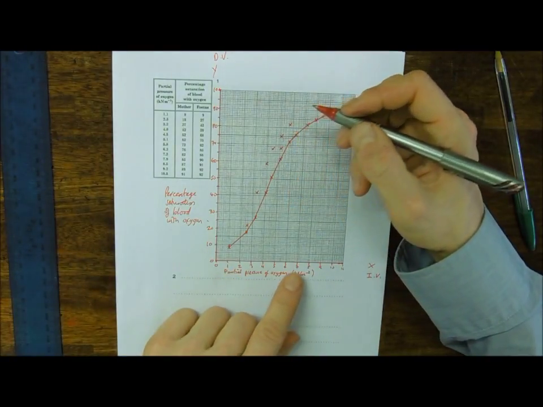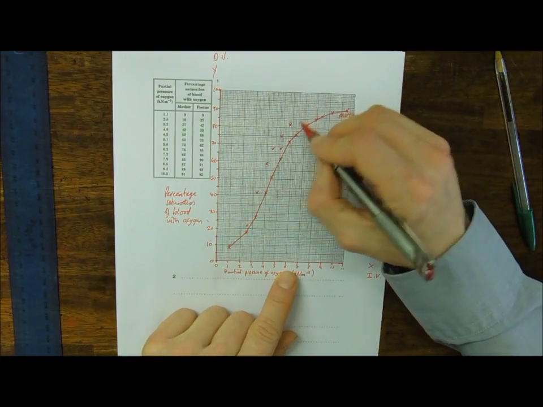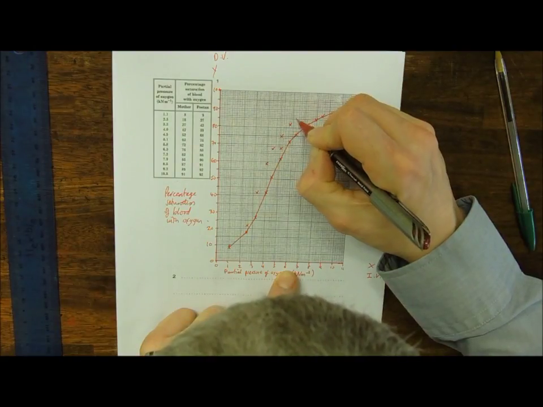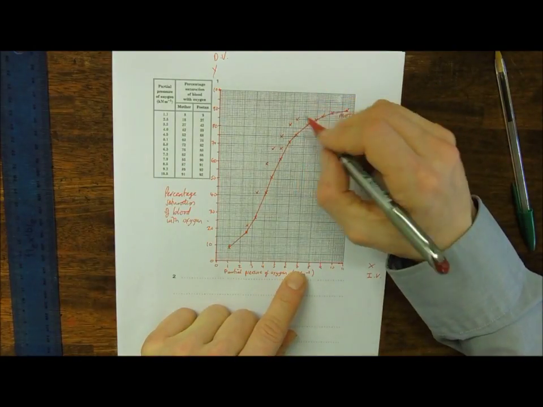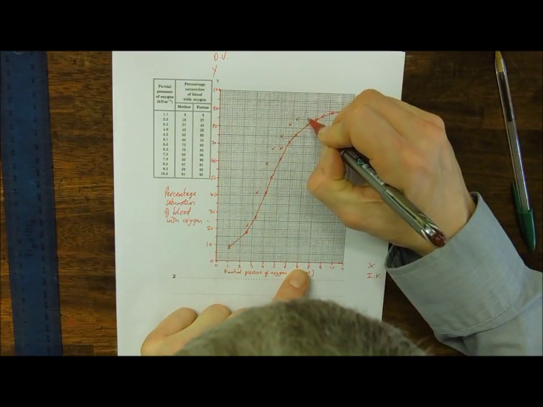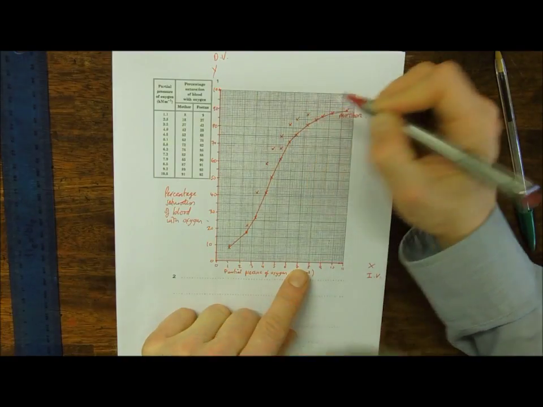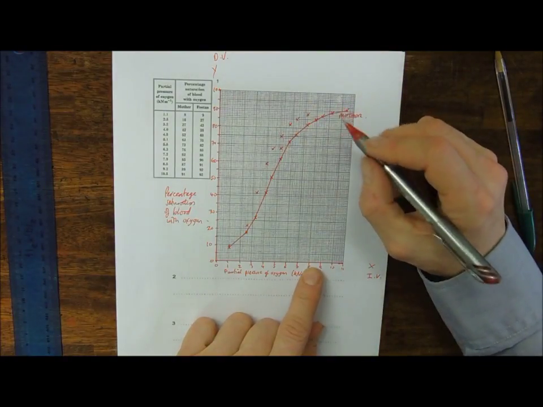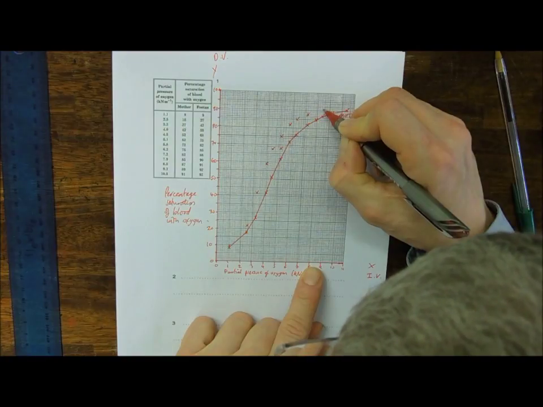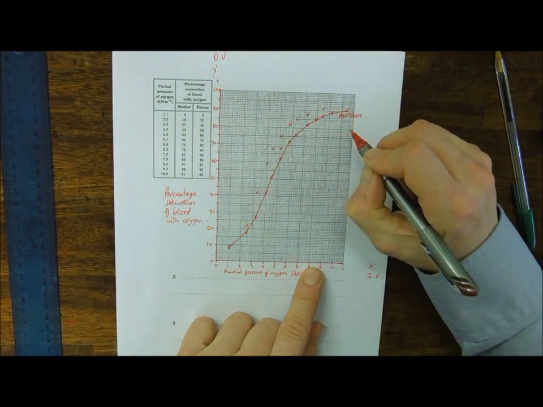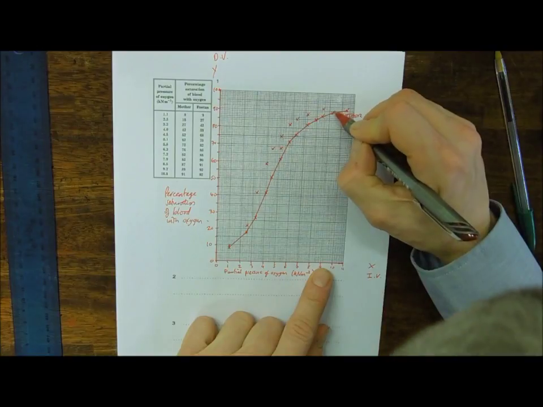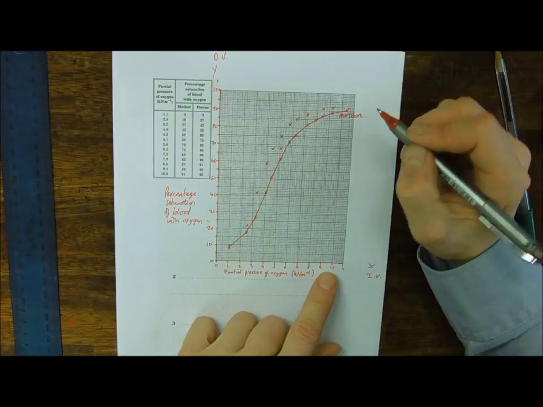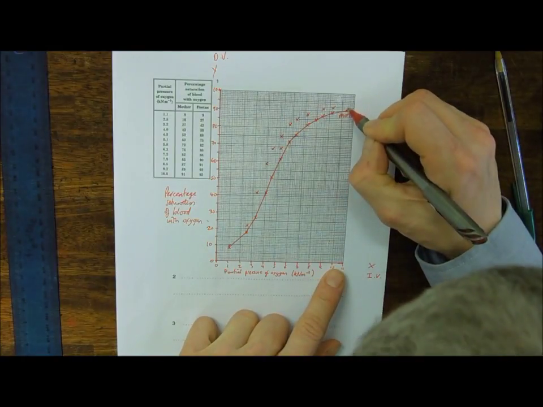Probably because I'm losing the will to live drawing this graph. 6.3 is 85. 7.2 is 88. 8.5 is 91. Oh, we're getting there, we're getting there. 9.2 is 92. And the last point is 92 as well, so 10.5 is 92.